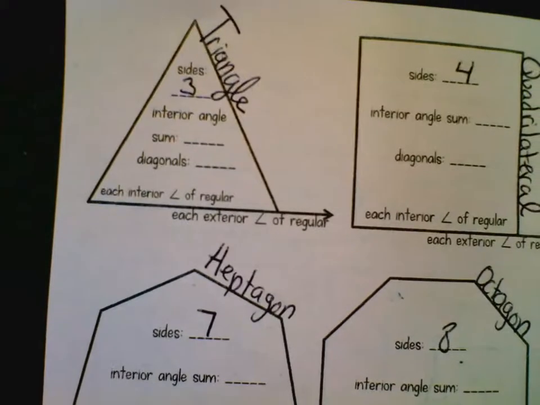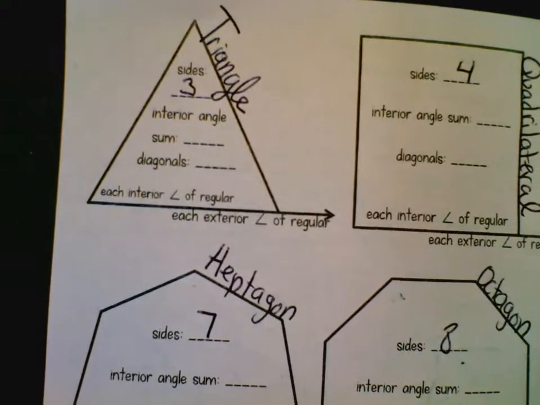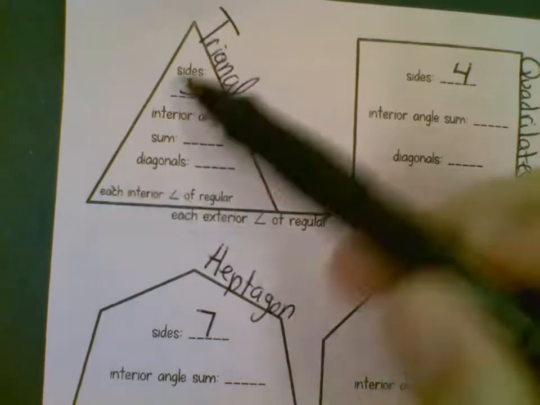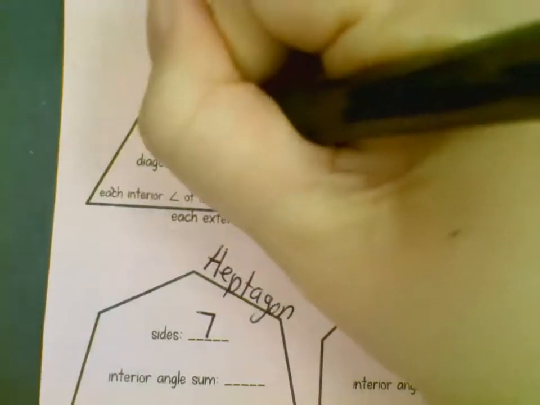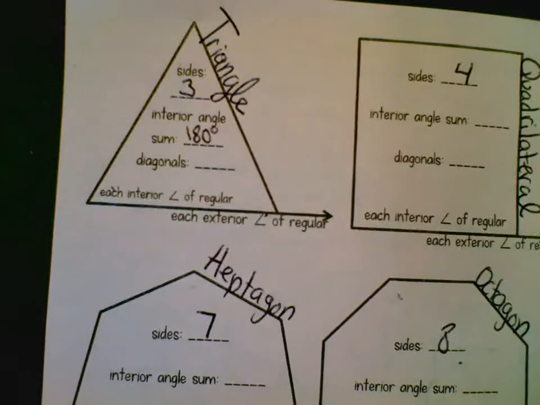So for our triangle, the first blank is the interior angle sum. So what that means is if we add all 3 angles together, what does it equal? So we can use that formula on the front, but we already know the interior angle sum for a triangle because we worked with that for quite a few chapters. So all the angles inside a triangle add to equal 180.